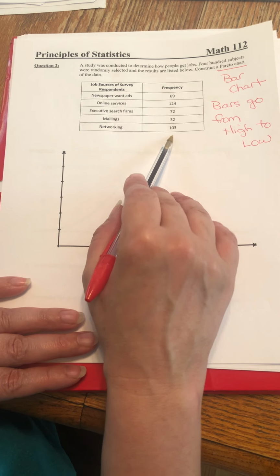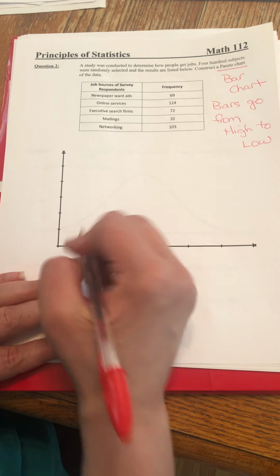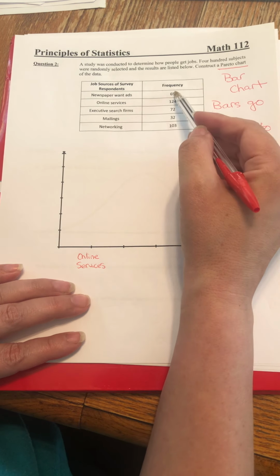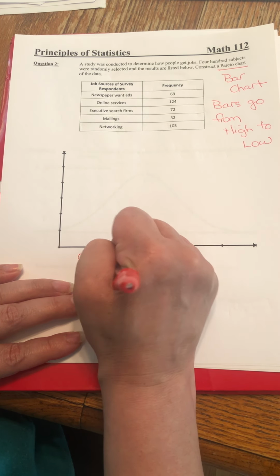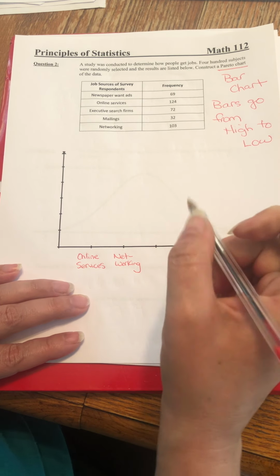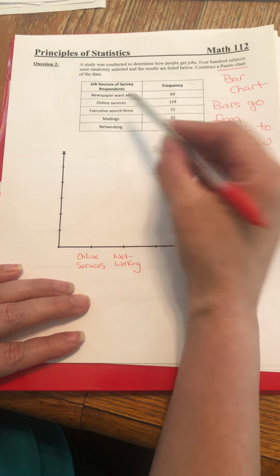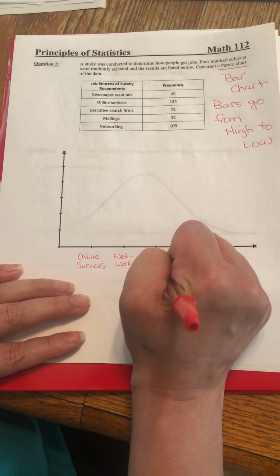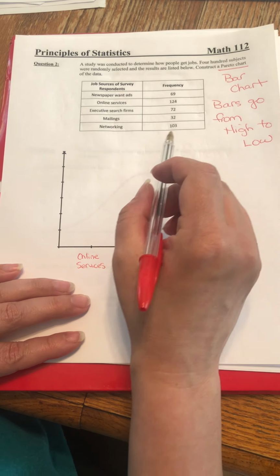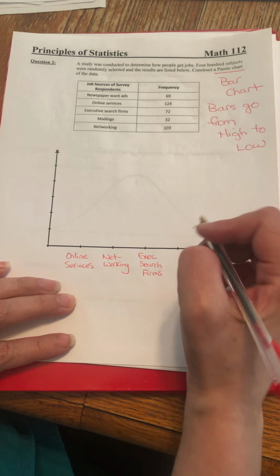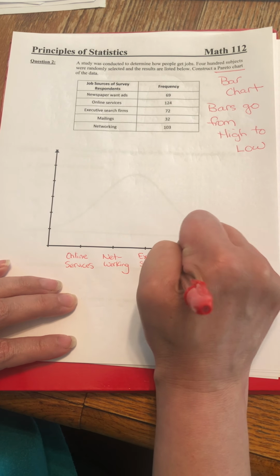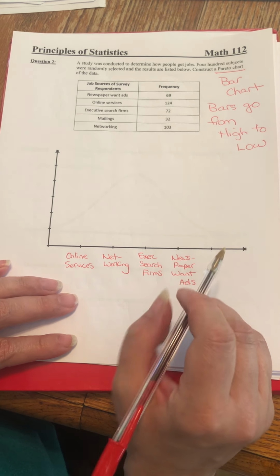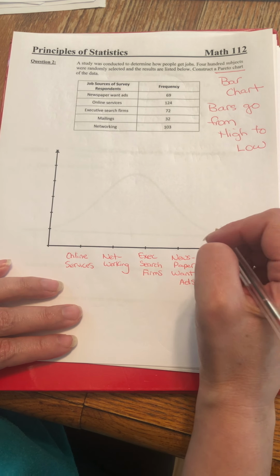So I need the biggest number in this list. The biggest number in this list is online services, so it's going to go first. The second biggest number in this list is networking. The third biggest number in the list is executive search firms. The fourth biggest number is newspaper want ads. And then the last one is mailings.